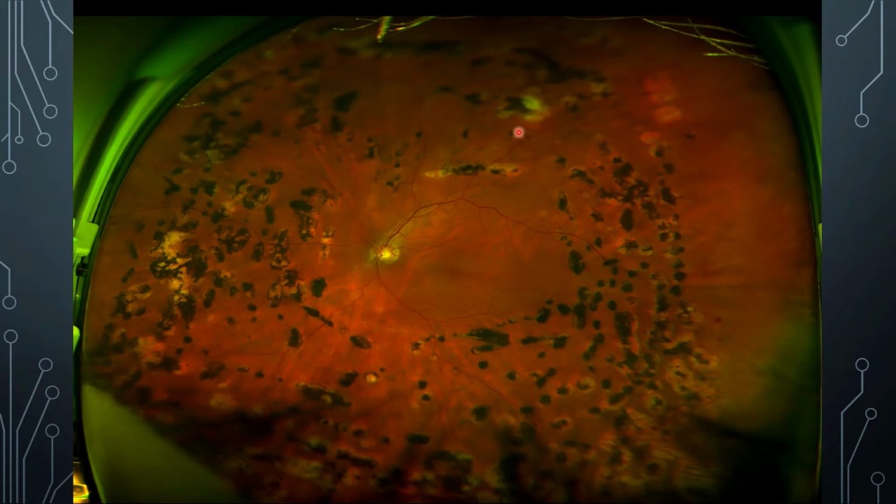This is treatment. This is called pan-retinal photocoagulation, and it's an effort to decrease the oxygen demand of the retina by zapping good tissue out in the periphery to preserve the center here where your center vision is, in the macula.